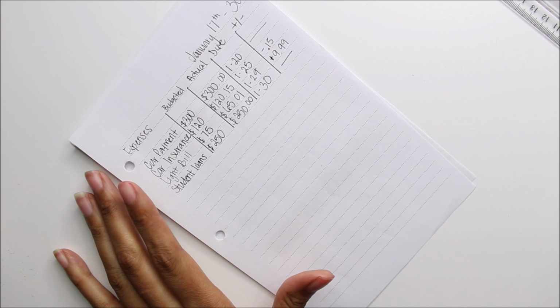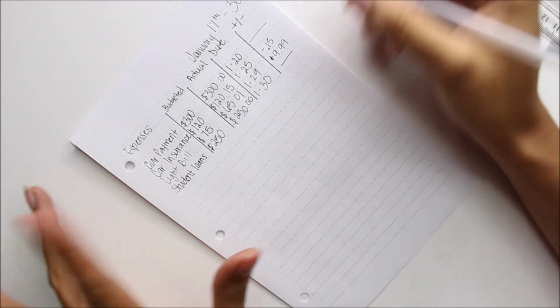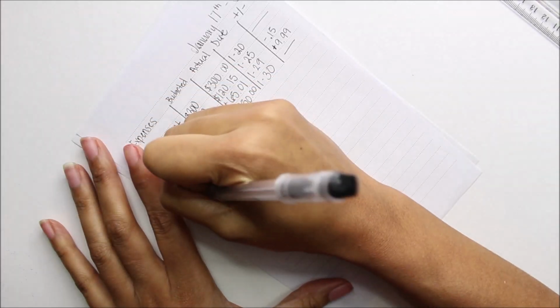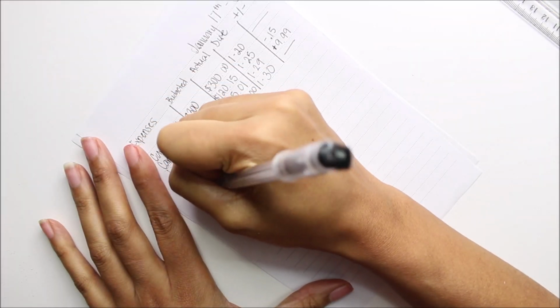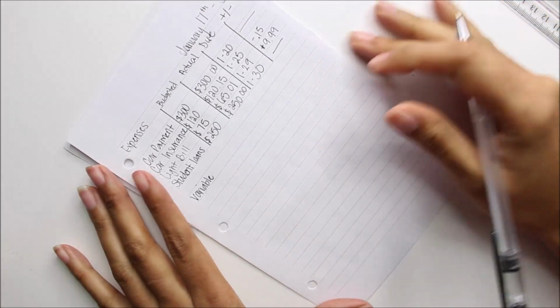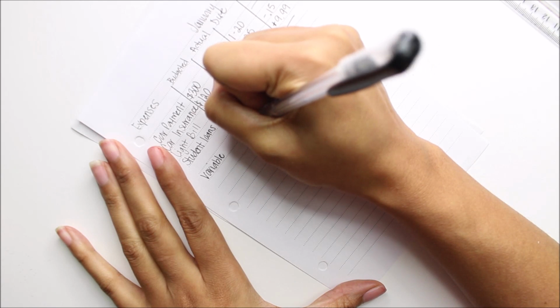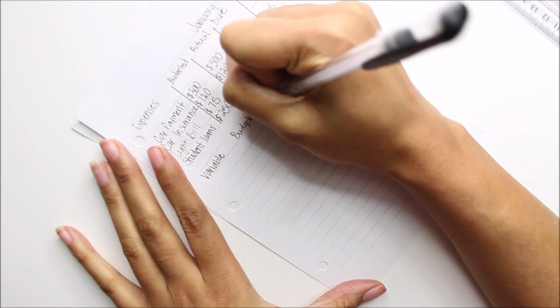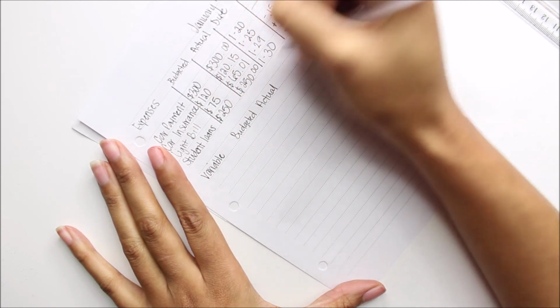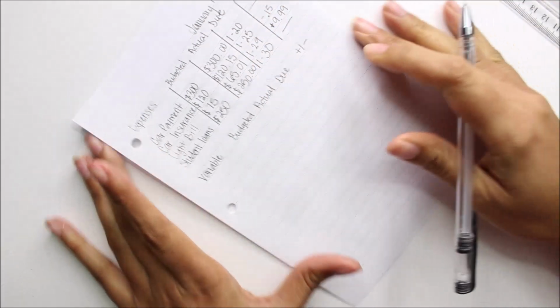And then you'll go down to what I deem as variable expenses. So you'll just list a variable. You'll put your budgeted amount, your actual, the due date, and any overage or underage.